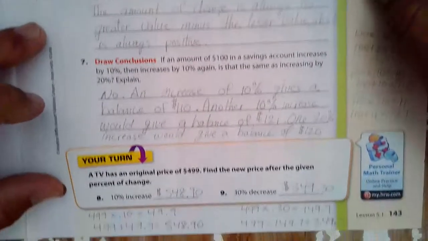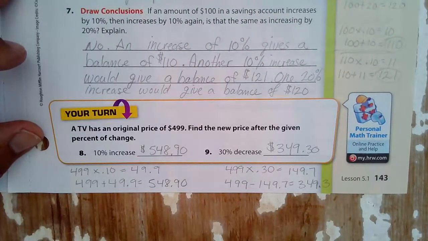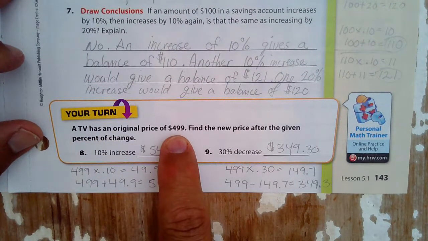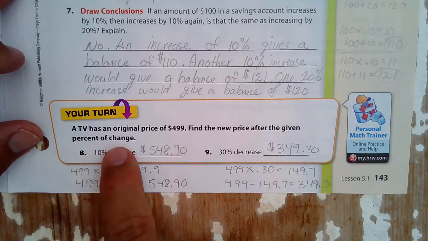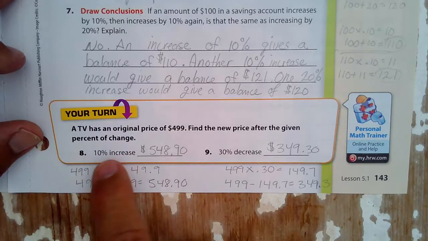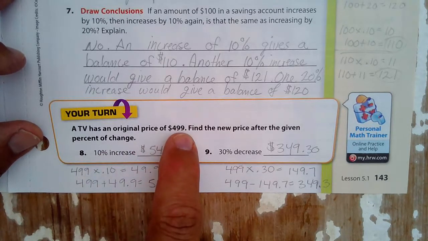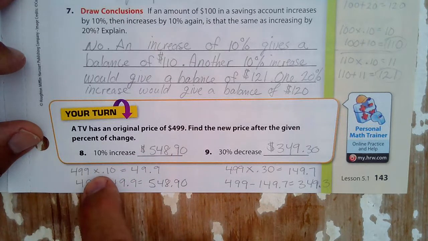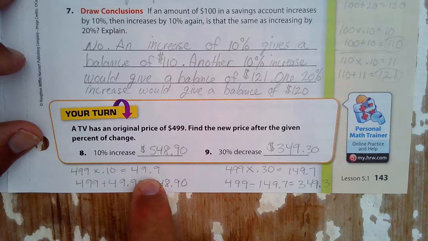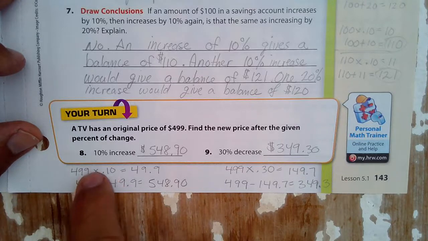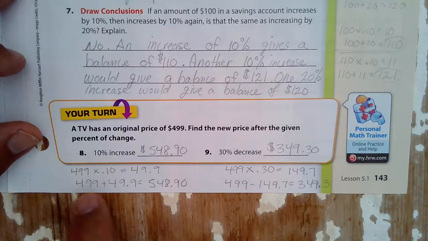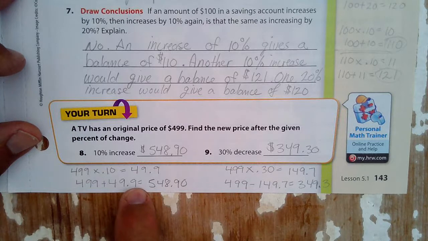Okay, so here we have a TV has an original price of $499. Find the new price after given the percent of change. Okay, $499, and I have to increase it by 10%. That means I have to find 10% of $499. And the word of means to multiply. So 10% as a decimal, 499 times 0.10, that's 49.9. Real easy because if you multiply by 0.10, you just move the decimal once to the left. And now I have to increase it by $49.90, which is a total of $548.90.